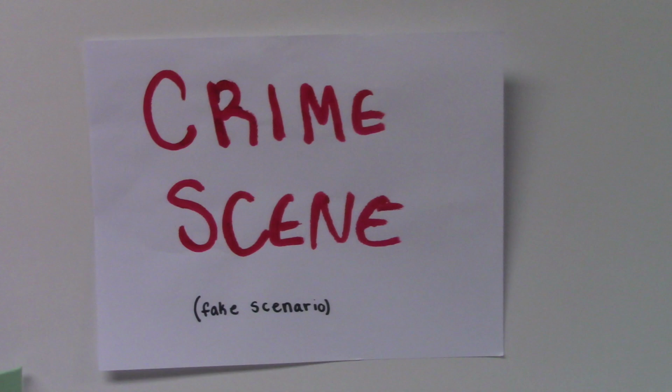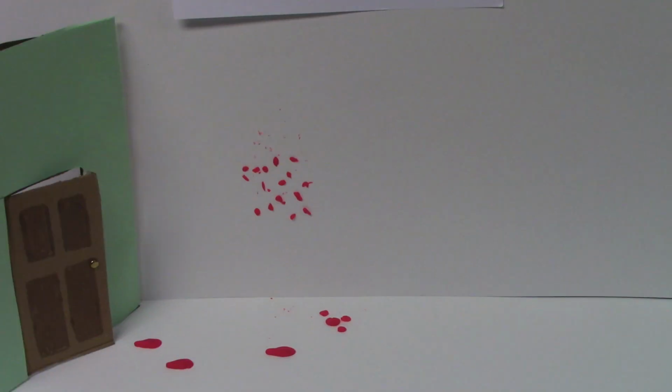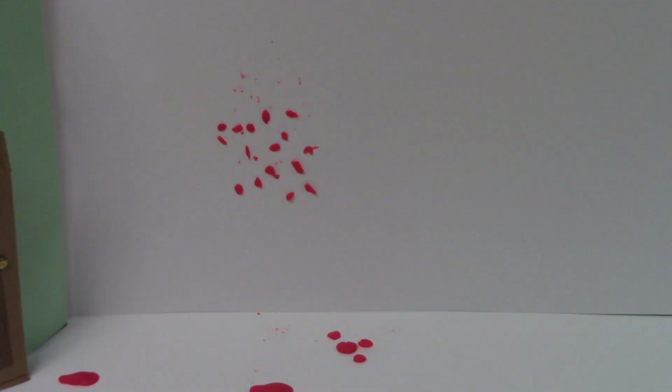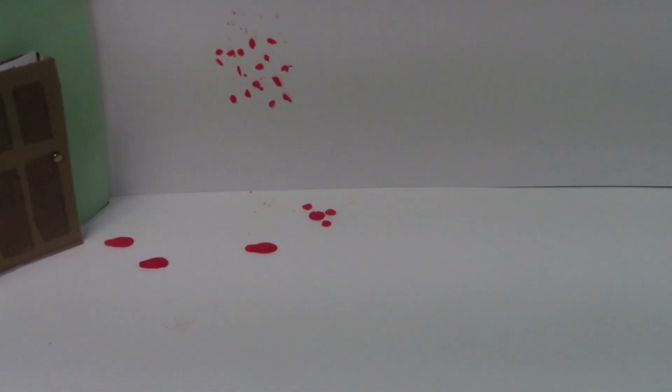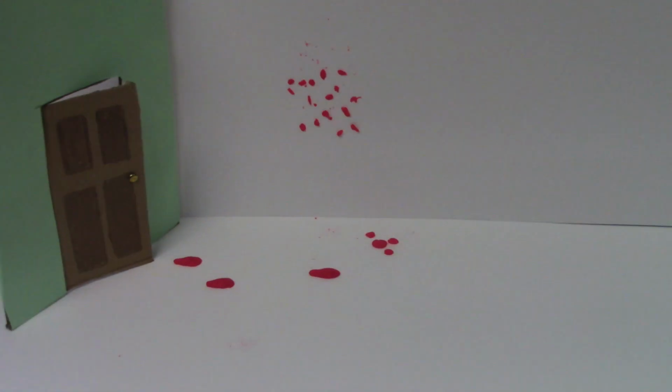Now that we've learned all this information, let's see how we can apply it. Let's say you're an investigator and you find the following at a scene. Small blood droplets on a wall and larger ones on the ground. The bigger ones on the ground also have a pointed edge facing the door. The height was determined to be around 5 feet. What can we take from this information?